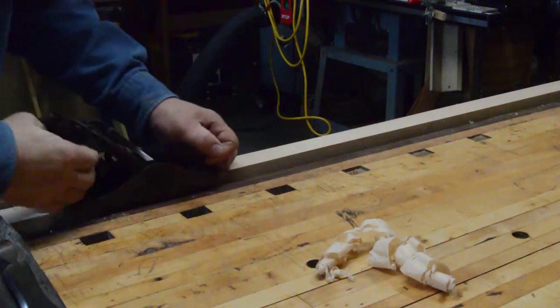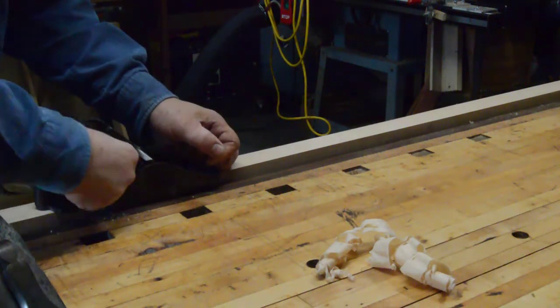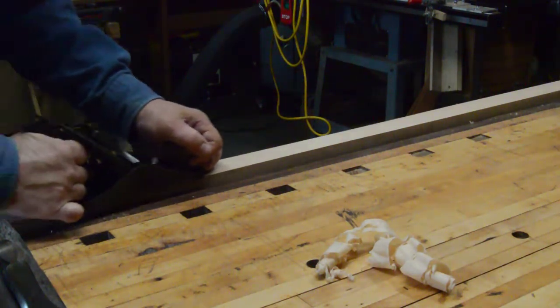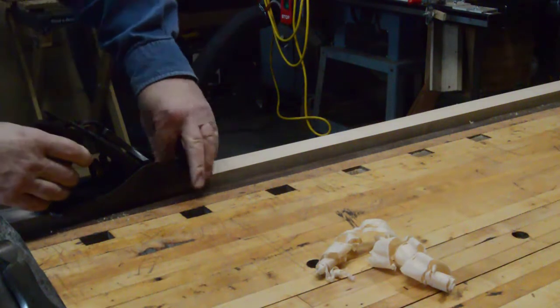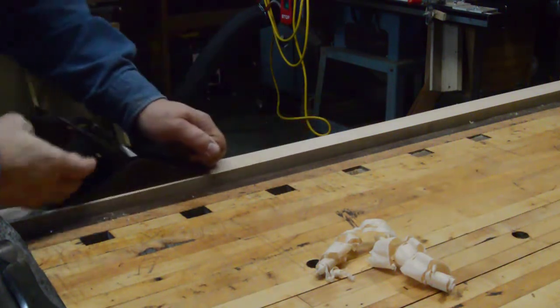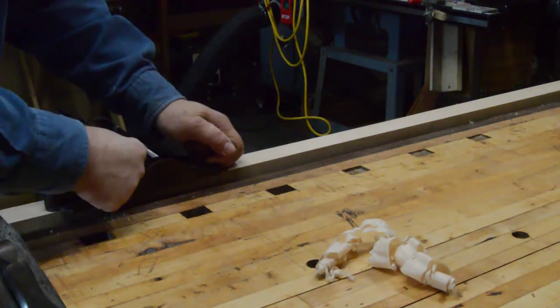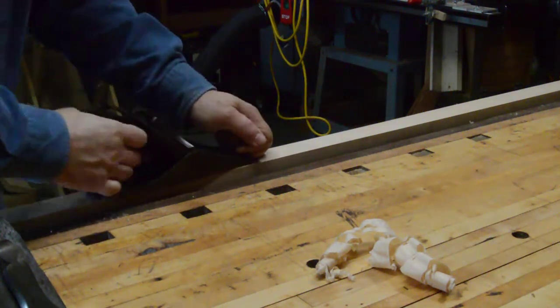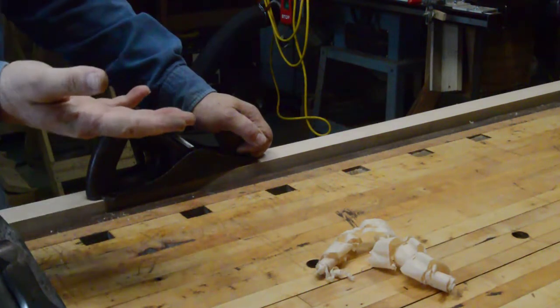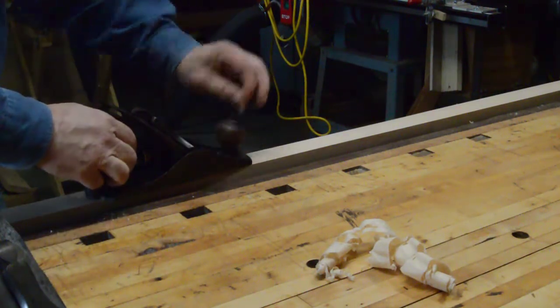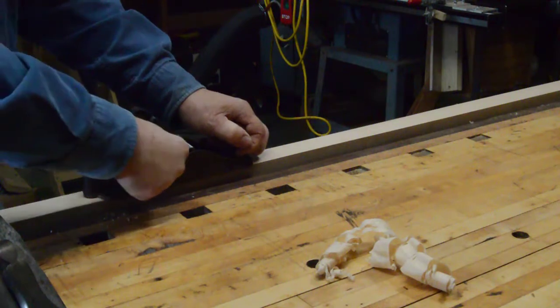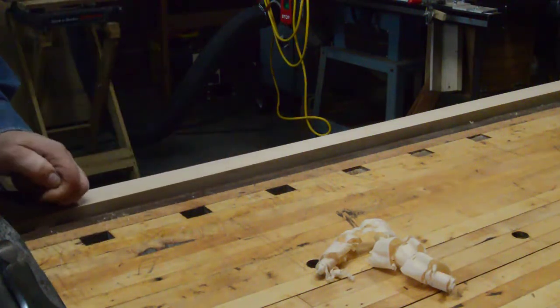Even though that frog is nominally moving about the same there, I almost always find that I have to redo this. Probably because you have to take the cutter out. I mean, things just aren't going to go back together exactly the same way.